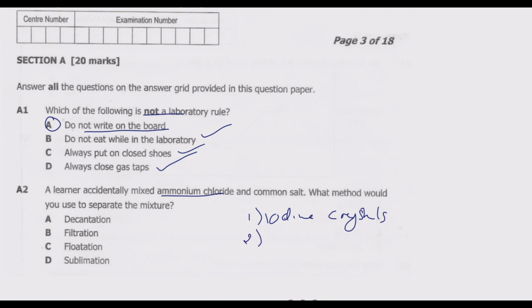Then 2, we have ammonium sulfate as the other one. Then the number 3, we have carbon dioxide, which is also known as dry ice.